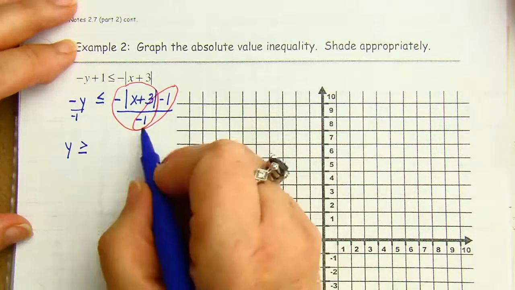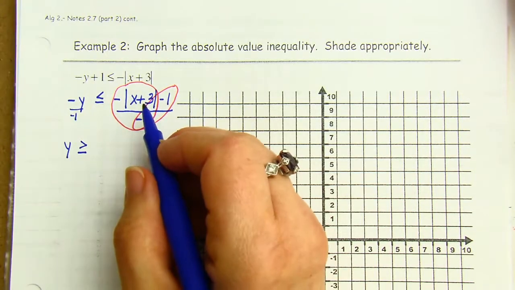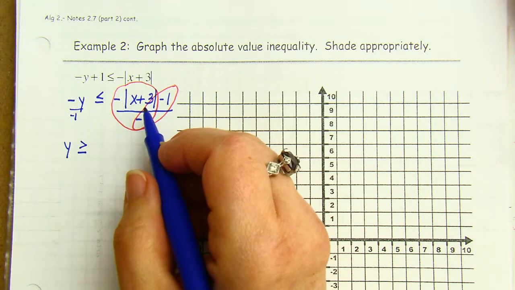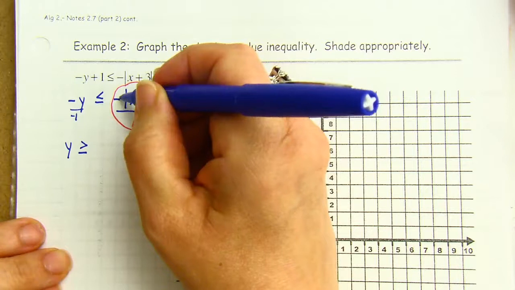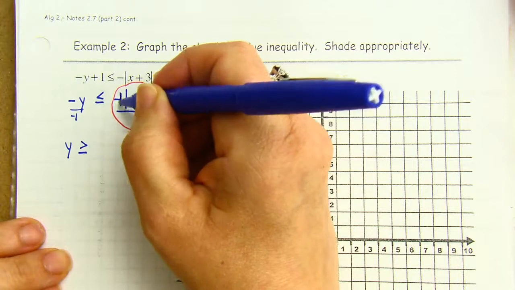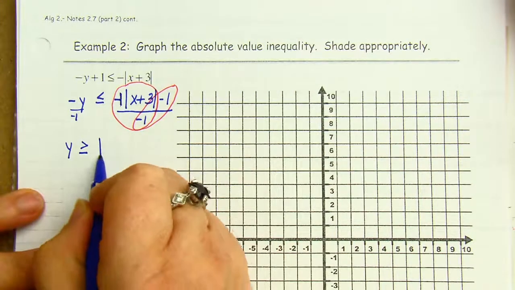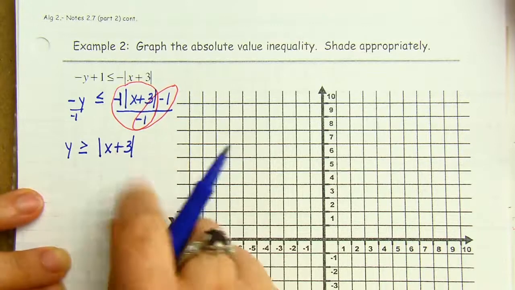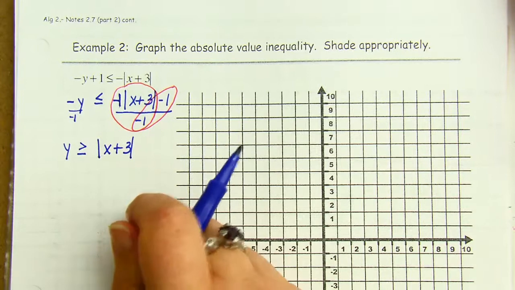Folks, you cannot divide these inside the bars by -1. Okay, so those bars are like caution tape. Do not enter. What I'm going to divide by -1 is this -1 on the outside. You see, that's a -1. So -1 over -1 is +1. This becomes positive absolute value of x plus 3. Okay, don't make the mistake of changing those signs, because that's not what is happening here.